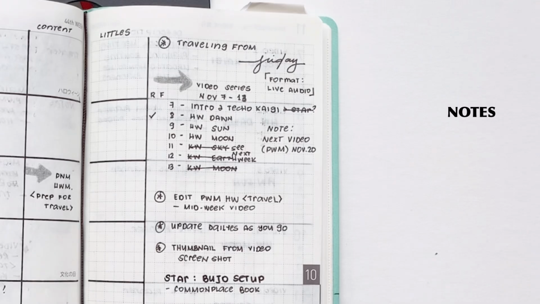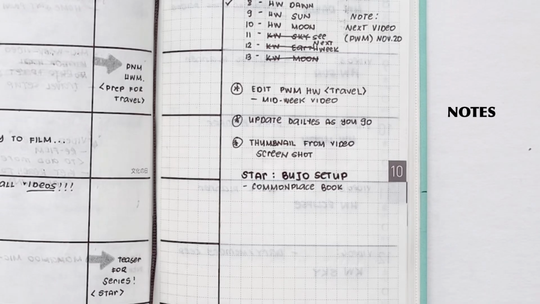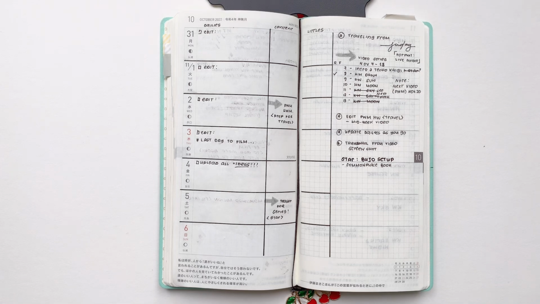And then I have a rundown list of my video series, which had been edited because I missed one planner. So I wrote down see the back page. I also noted down when the next regular video will be. So after the video series, what video should be posted, so that I'm aware. And then I have some reminders for myself that I need to edit my midweek video because the video series won't start until the 7th. And then I need to do my Bujo setup.